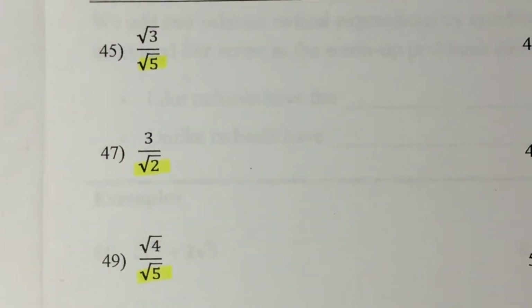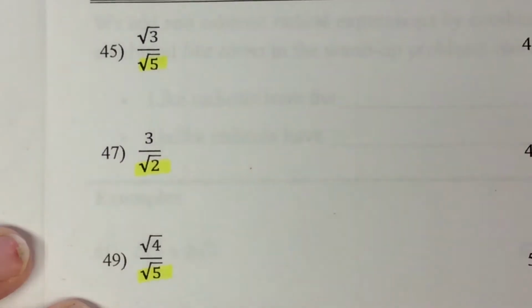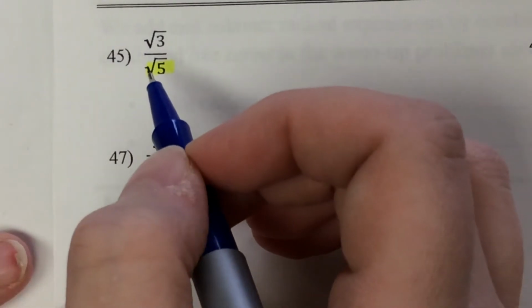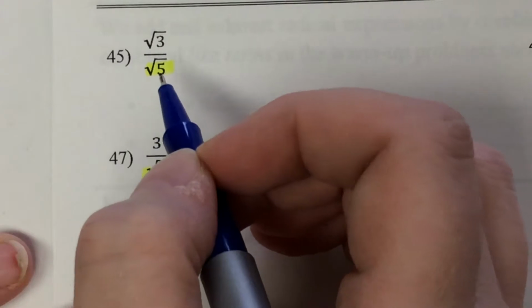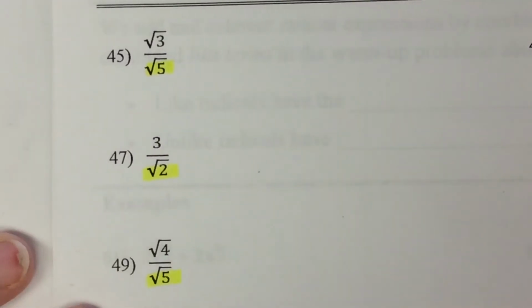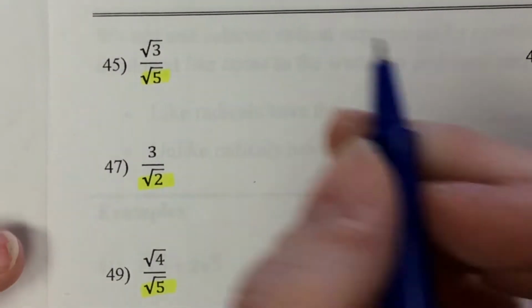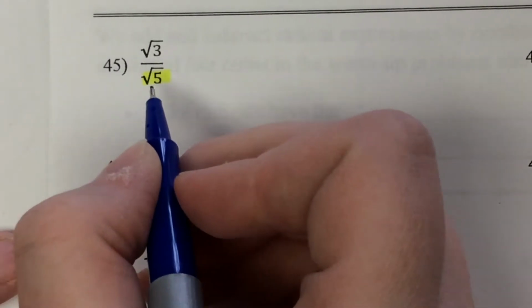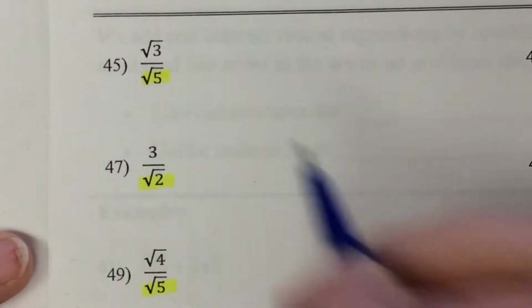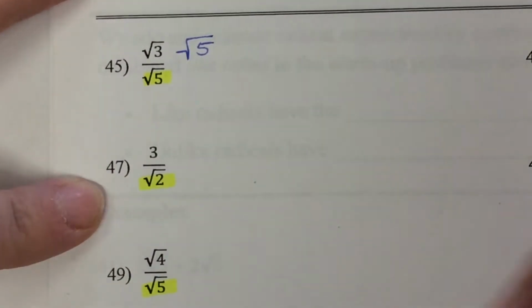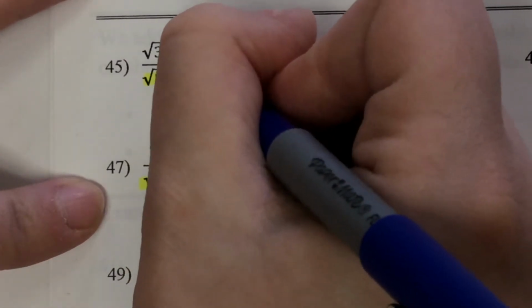Okay, abbreviated denominator. All right, so let me show you what I mean by this. Number 45. Like I just said, we cannot have a radical in the denominator. And in number 45, the radical that is down there is radical 5 or square root of 5. So in order to get rid of that, we're going to take that radical and multiply it to the top and to the bottom of this fraction. So it is radical 5 to the top, and then again to the bottom, radical 5.